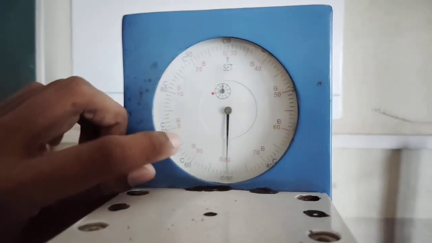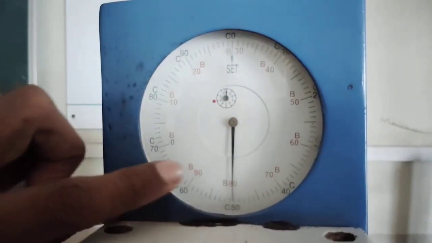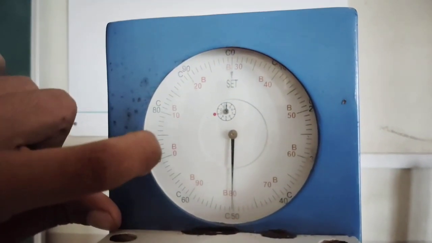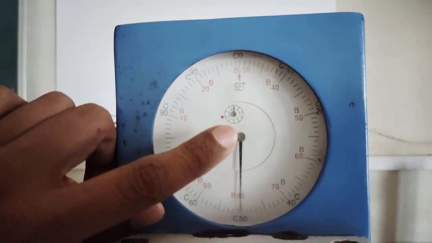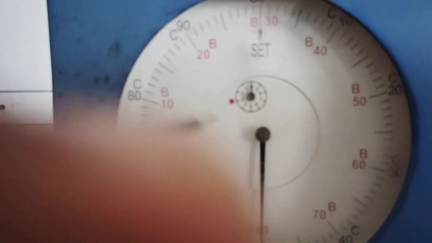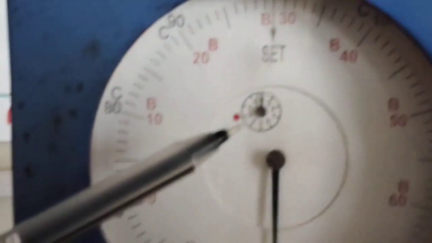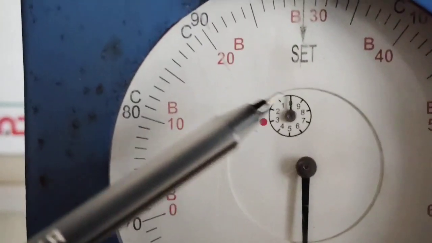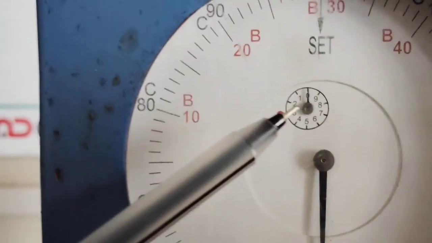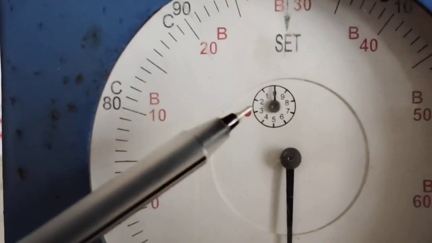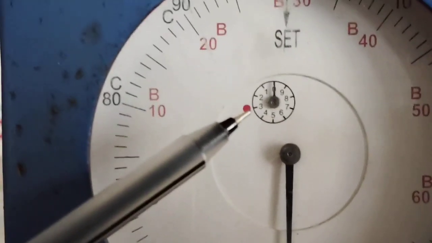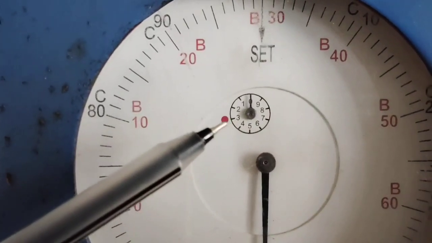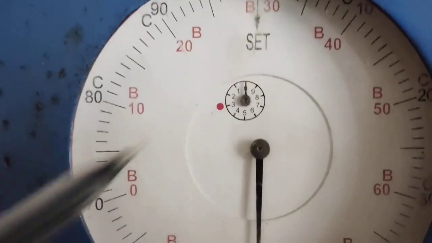The dial gauge has a red reading on the inner side and a black reading on the outer side. On the inner side, we can see a small dial. This dial tells us that the minor load applied should not be greater than this mark at 3, as you can see at the red dot.